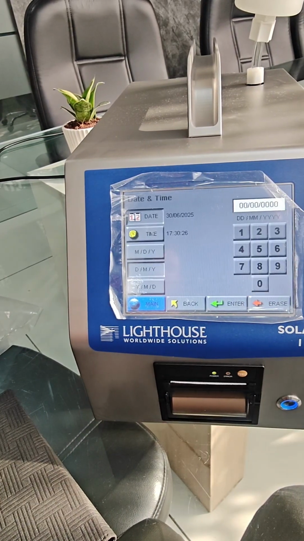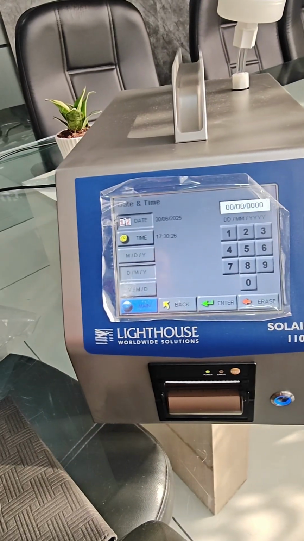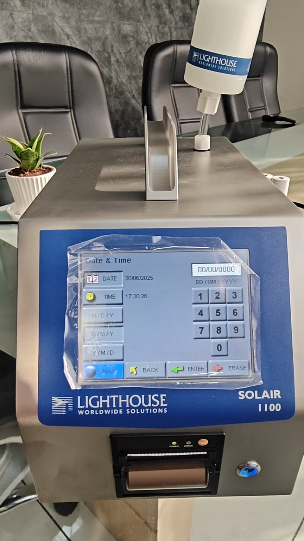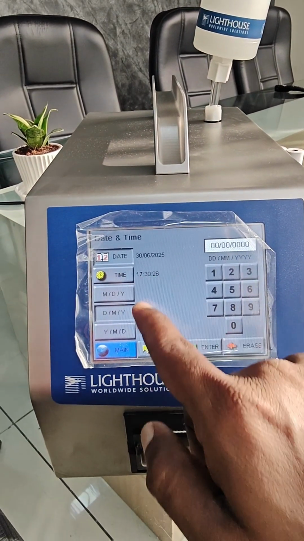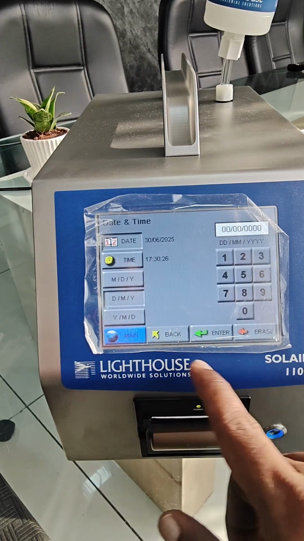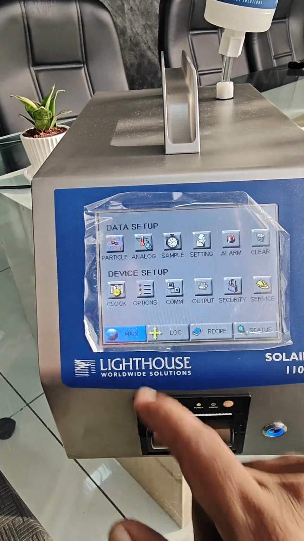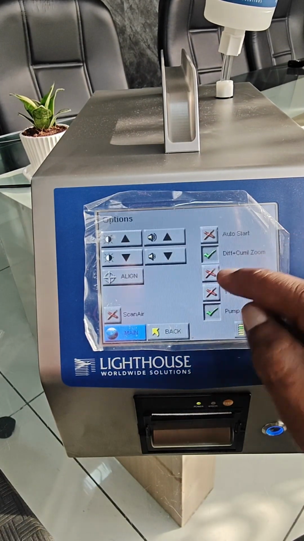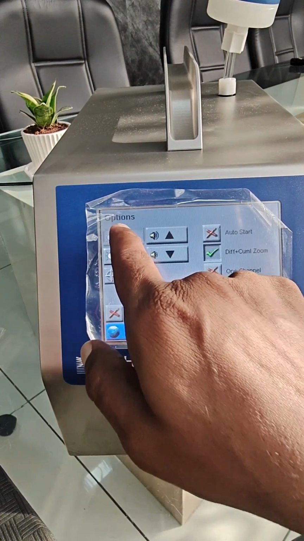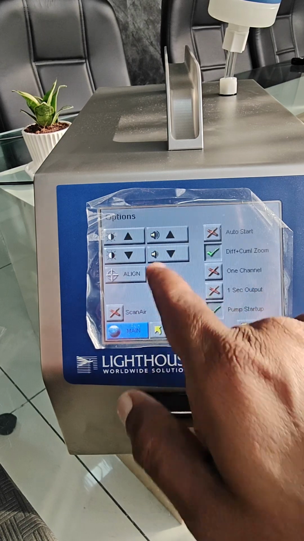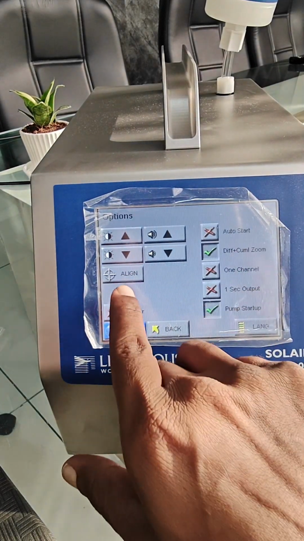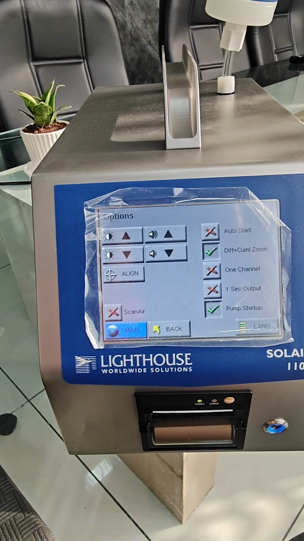You want to change the date and time, you can change by this function, another VDMM mode. Options, you want to increase the brightness also, beep mode, brightness, decrease. If you want to have a touchscreen calibration, you can do by this button.